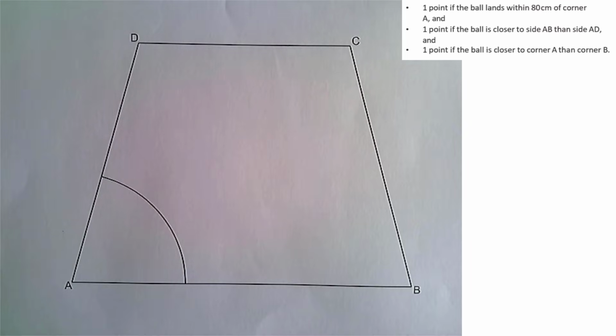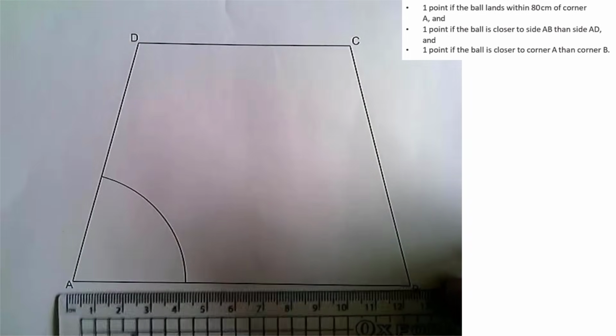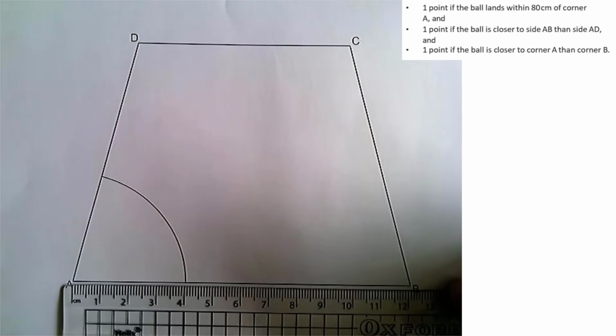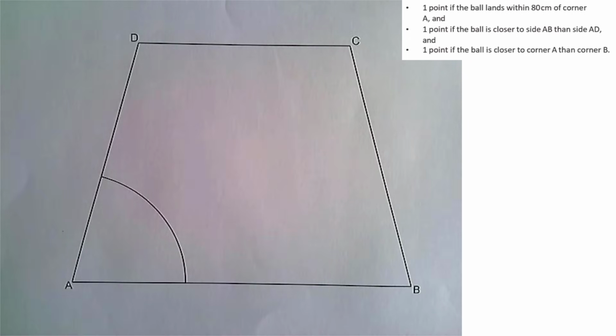Right, now the first construction is already done for us, isn't it? So the one where it has to be within 80 centimeters from corner A, that circle has already been drawn. It's that arc, isn't it, there? Yeah, so you can see this one is 4 centimeters, which is 80, so that has already been done. So I'm going to move on to the second one, which says 1 point if the ball is closer to side AB than AD.